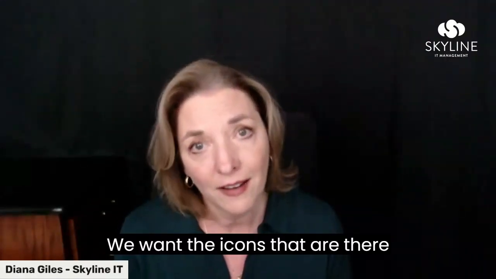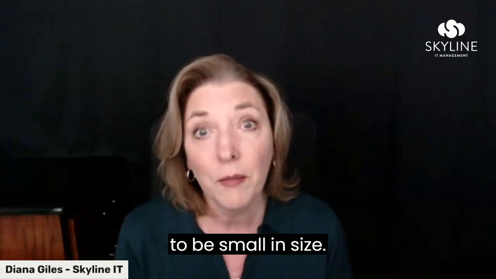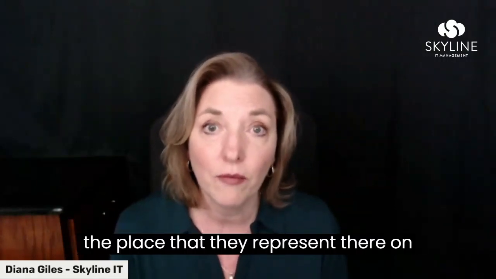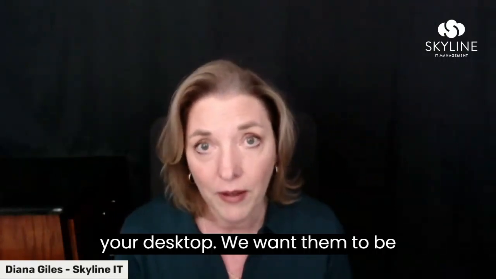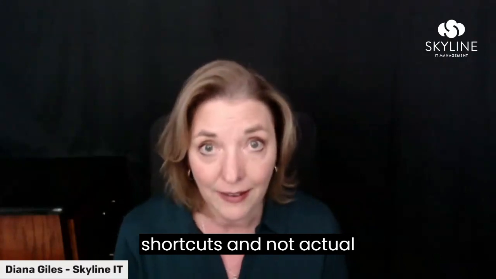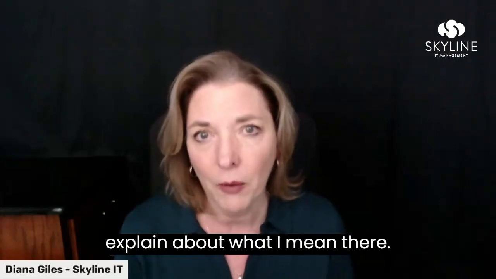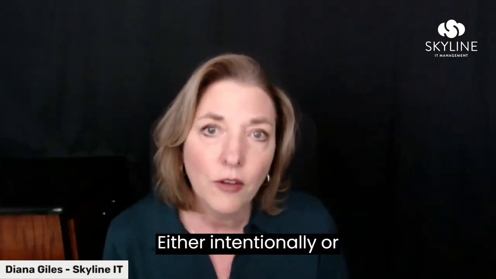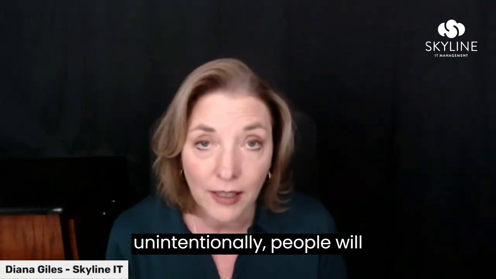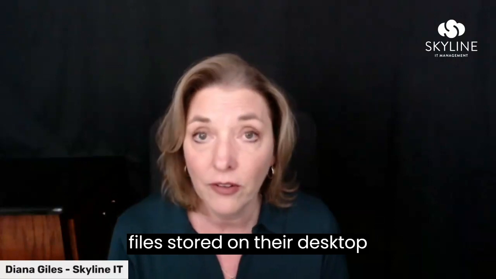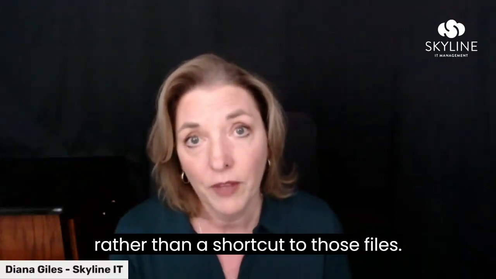We want the icons that are there to be small in size. And what I mean by that is actually the place that they represent there on your desktop. We want them to be shortcuts and not actual files. And so let me explain about what I mean there. Either intentionally or unintentionally, people will get large files stored on their desktop rather than a shortcut to those files.